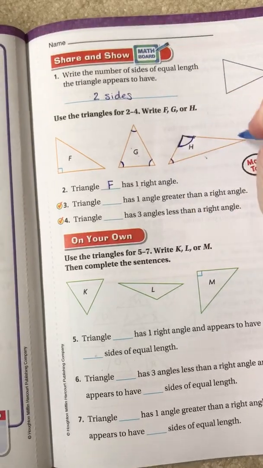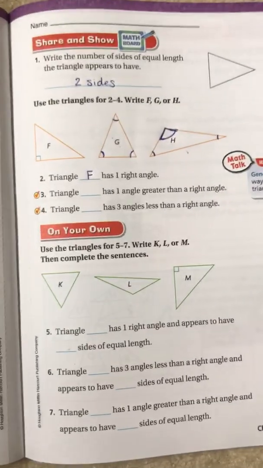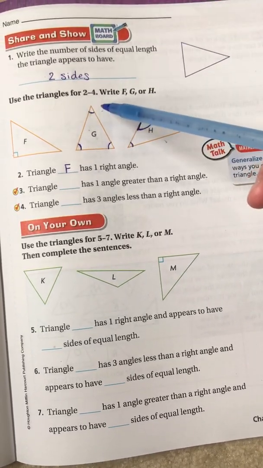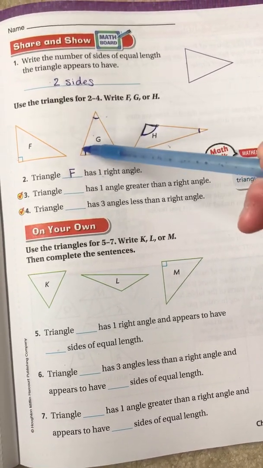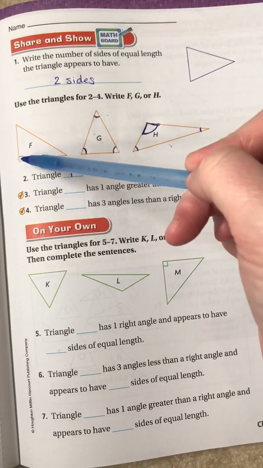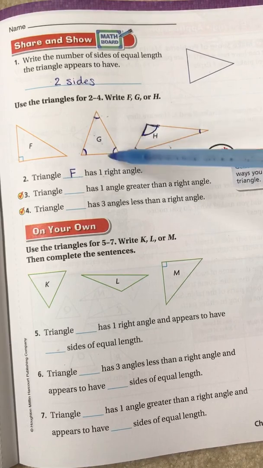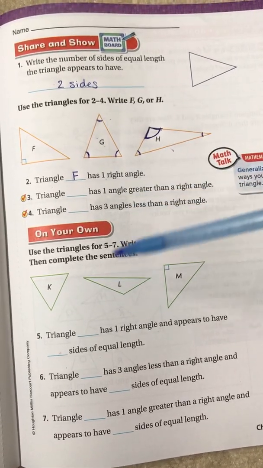Okay. So these angles all are the same. Look how tiny they are. Those are tiny. They're smaller than my right angle. So this has 3 angles that are less than a right angle.